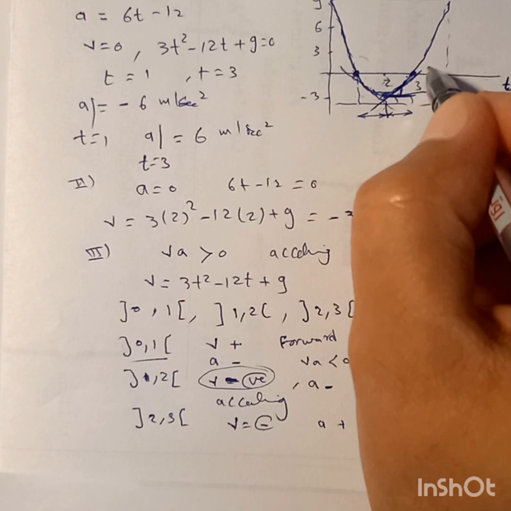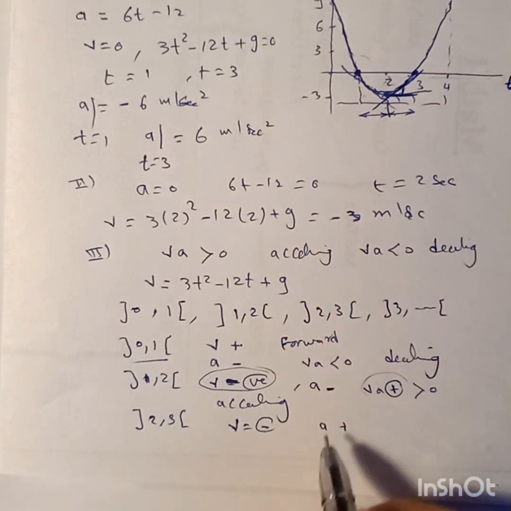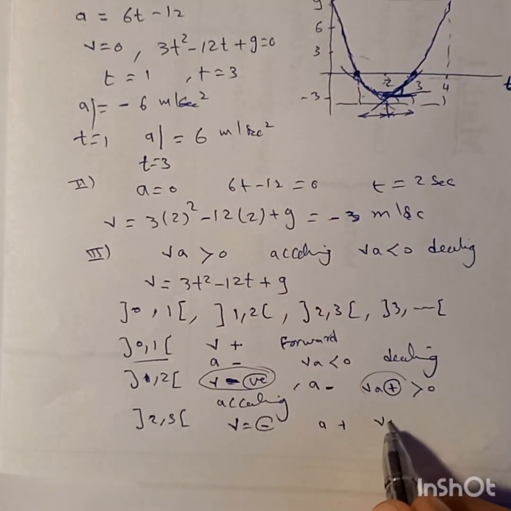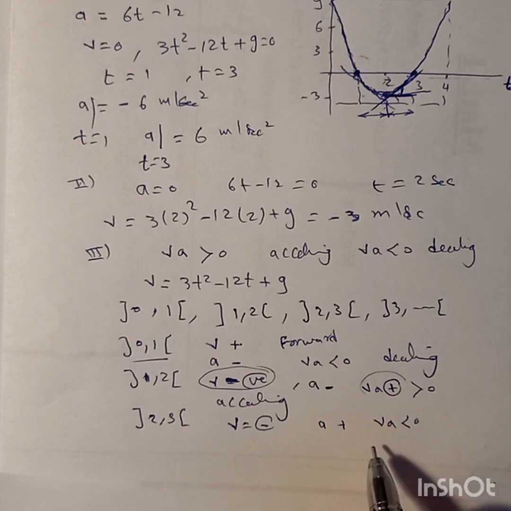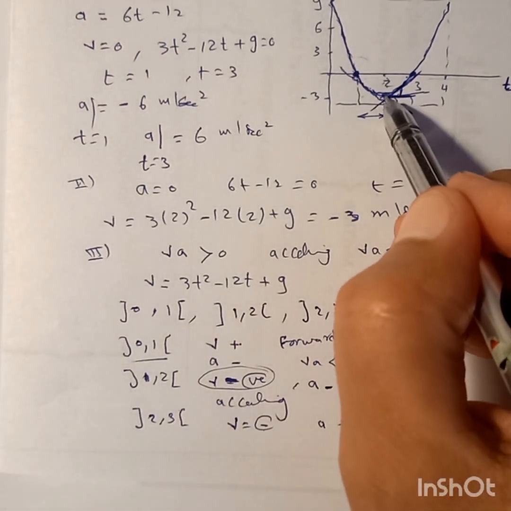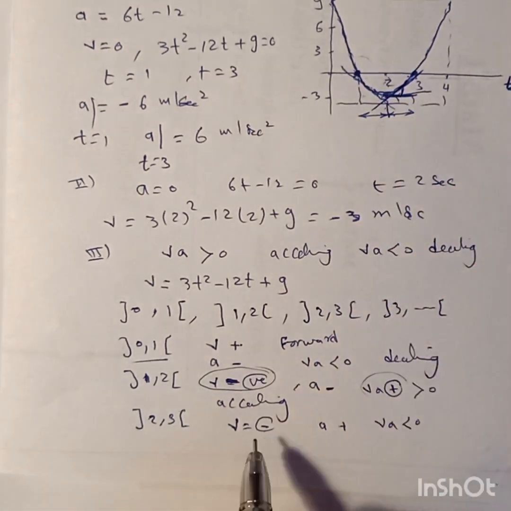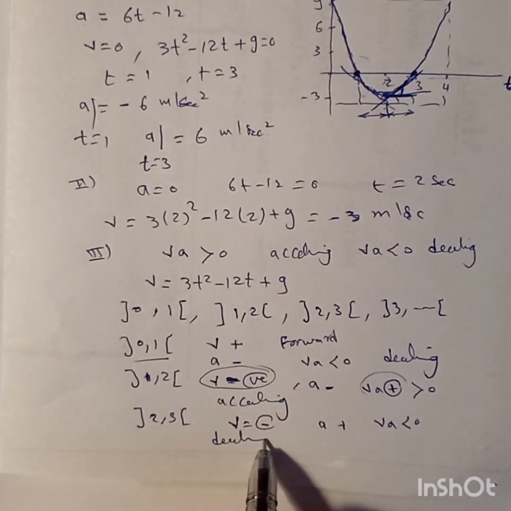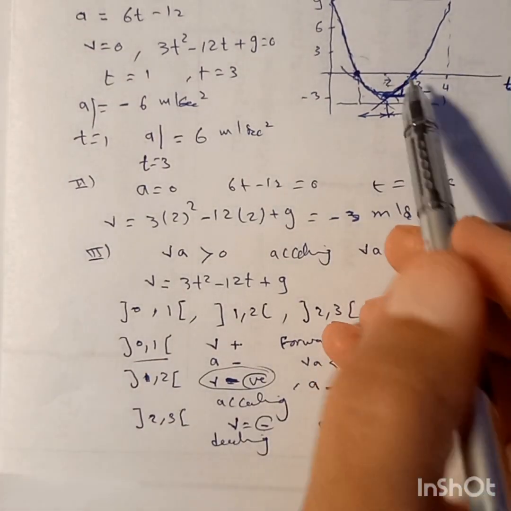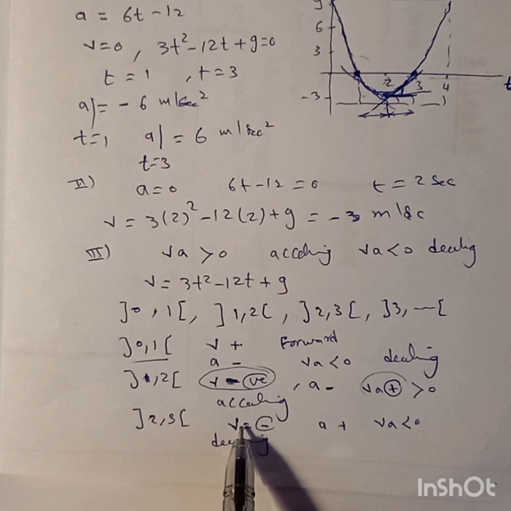Then va is negative, less than 0. Then the motion from 2 seconds to 3 seconds is decelerating, in the backward direction as v is negative.